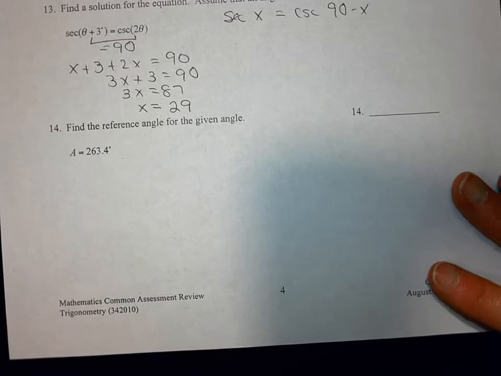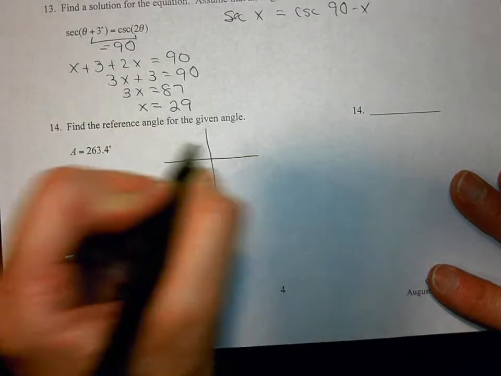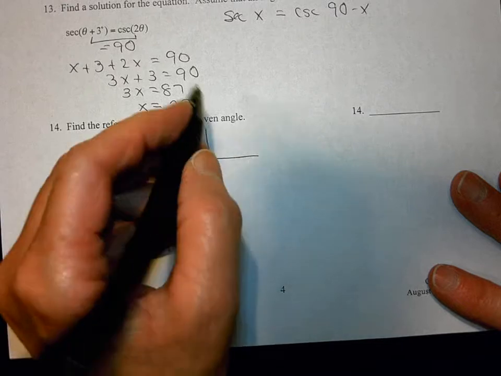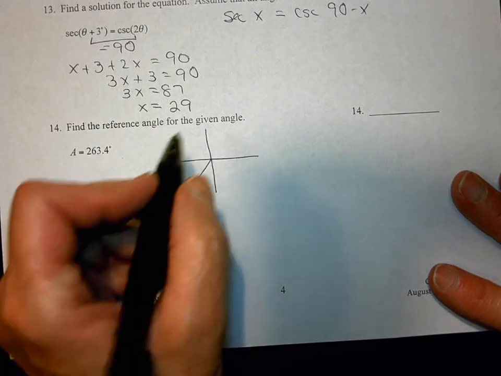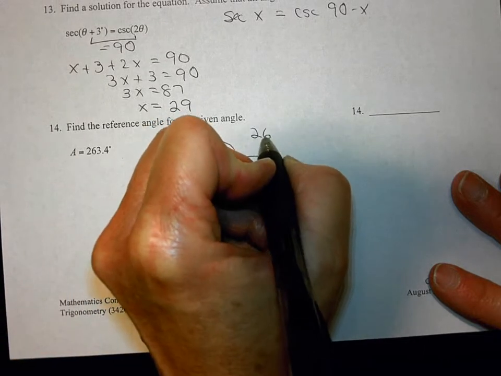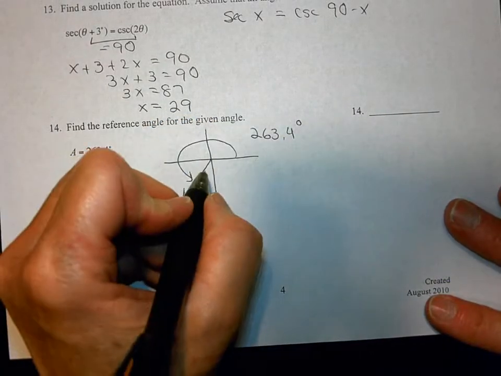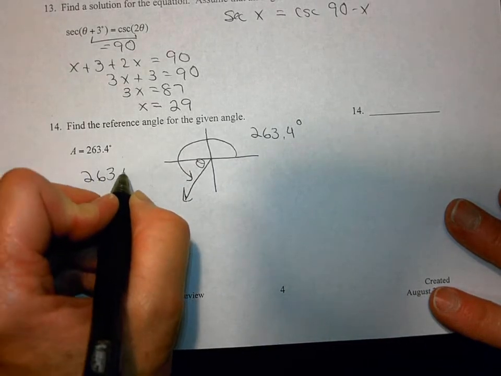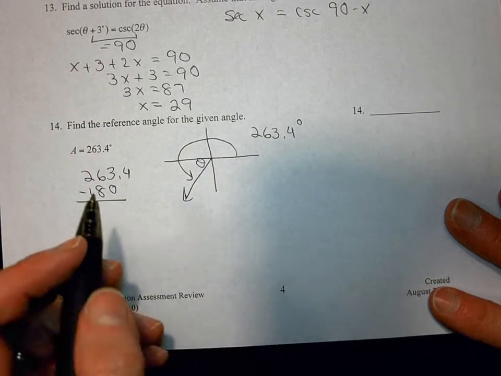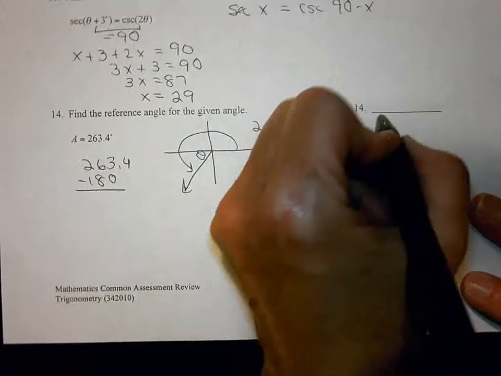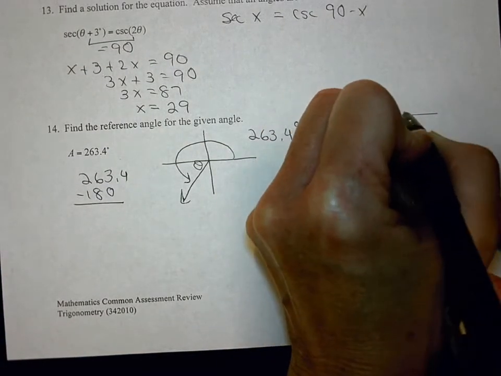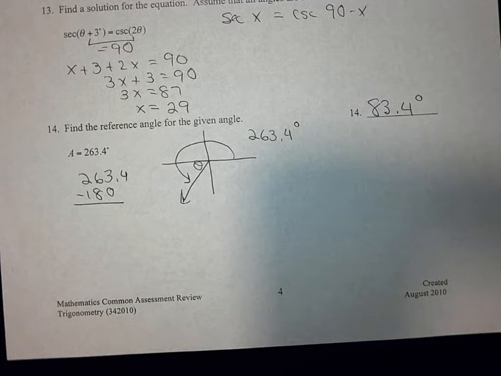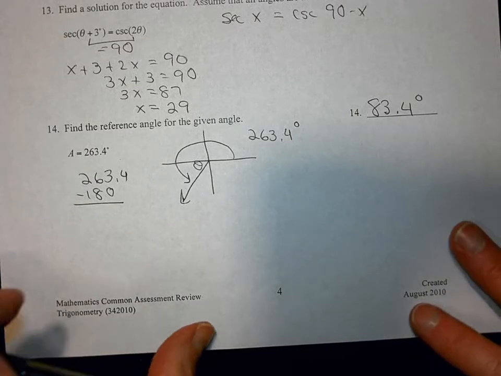Okay, number 14, find the reference angle. So if I'm starting here, as always, at 0, 0, I'm going around. So 180, I've got to be down here. So this is the value of 263.4 degrees. Remember, that's my reference angle. So in quadrant 3, we do 263.4 minus 180. So my reference angle is 83.4 degrees. So that takes us through 14. Okay, 15.